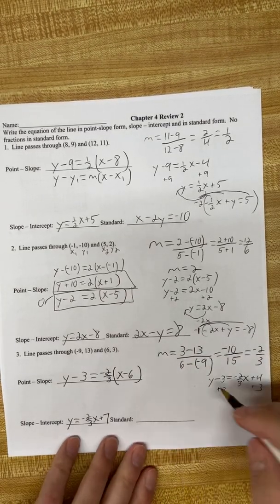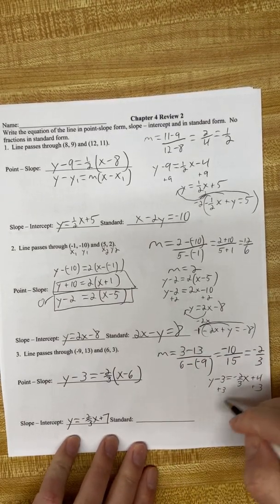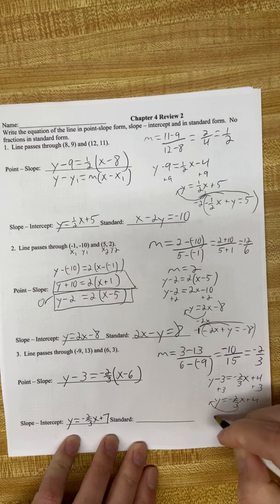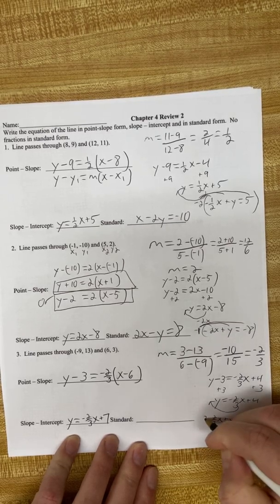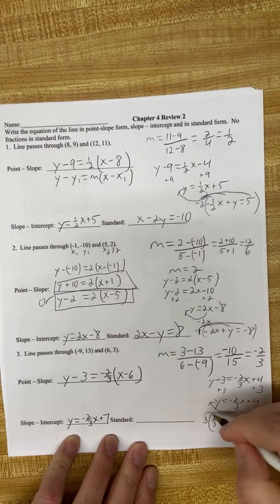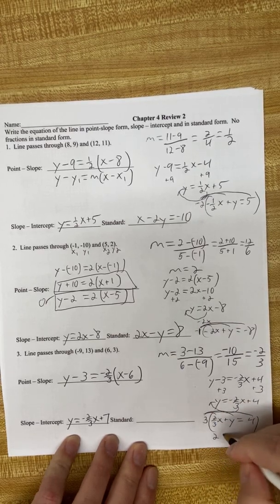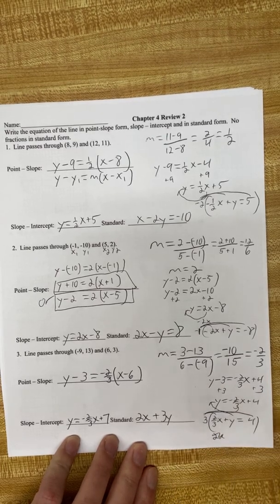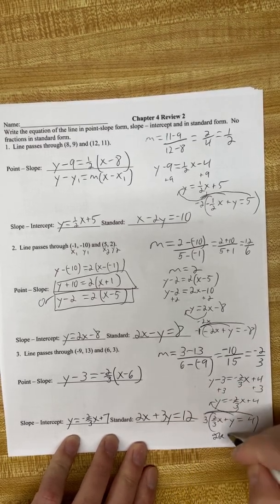My standard form, well, we've got to move that -2/3 to the left. So I'm going to have 2/3 x plus y equals 4. Multiply everything by 3, so it'll give me 2x plus 3y equals 12.